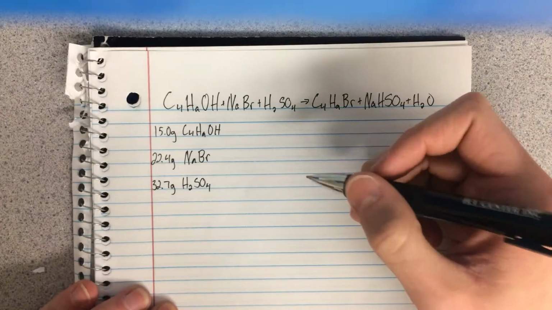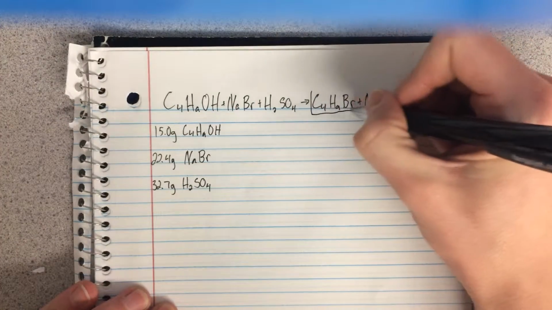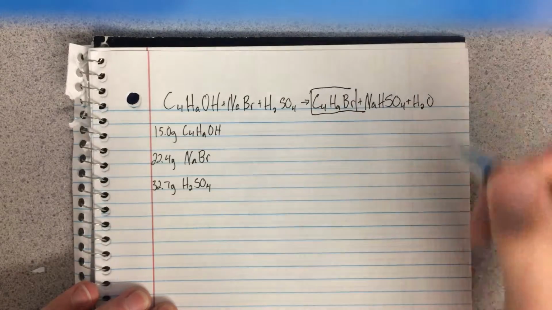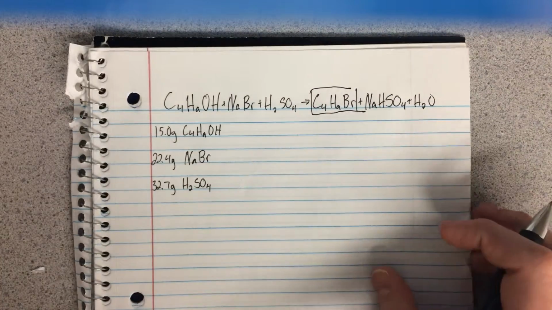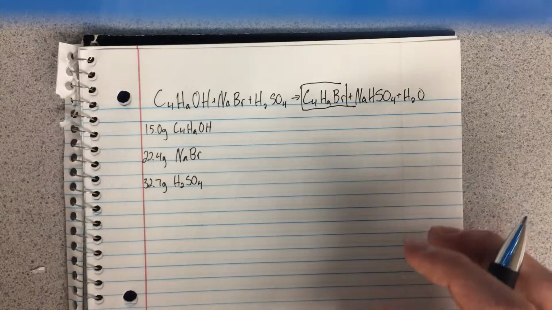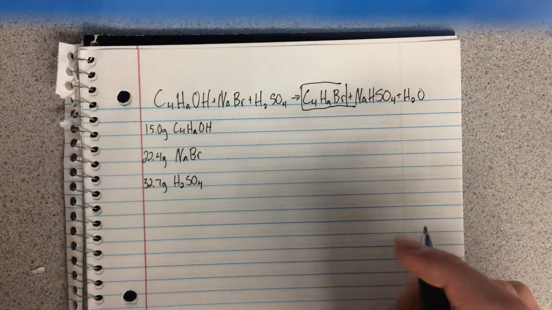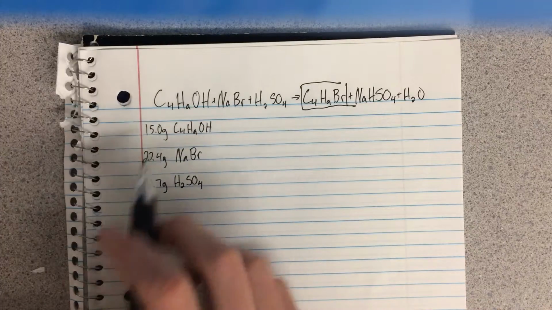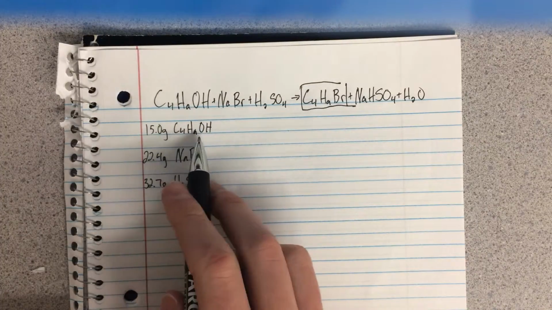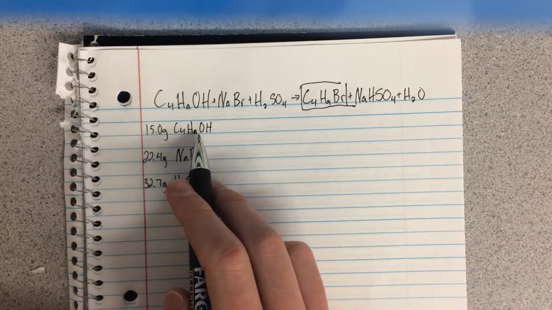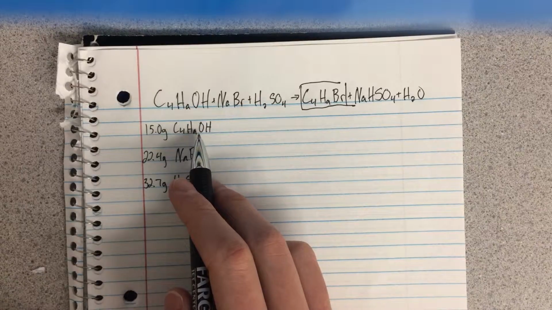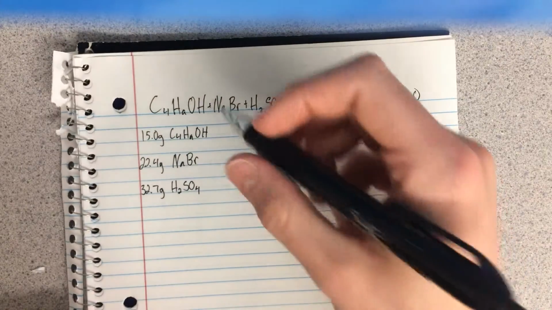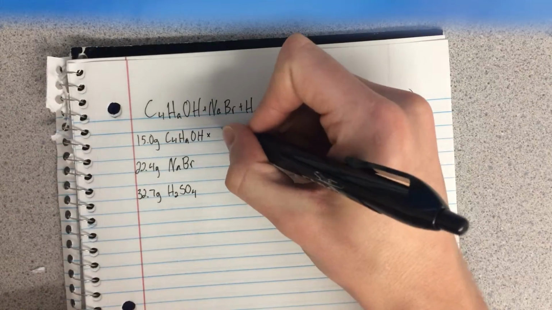In this video, we're going to be calculating the yield of this product in the chemical equation. To do that, we have to set up conversion factors to calculate the limiting reactant of the equation. In the experiment, we started off with 15 grams of the first compound. To calculate the limiting reactant, we have to set up conversion factors by converting it to moles.